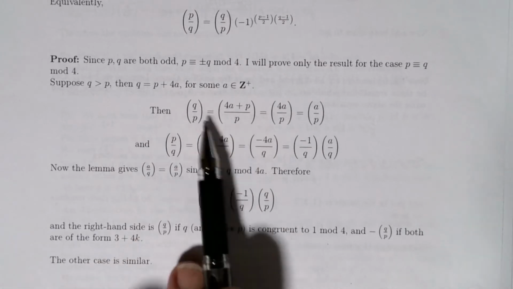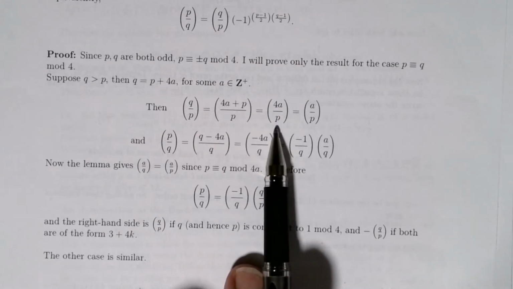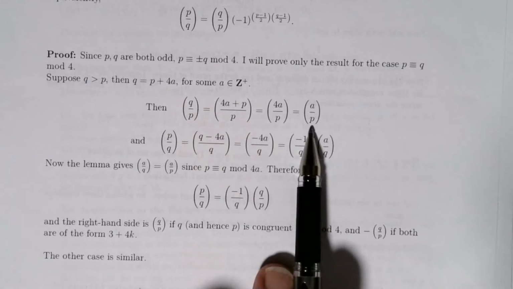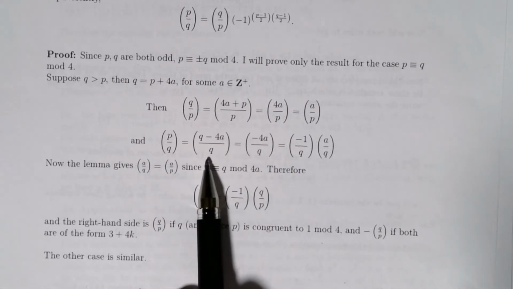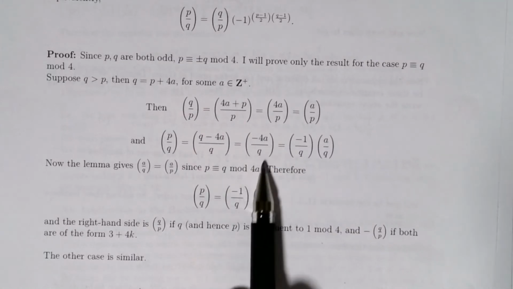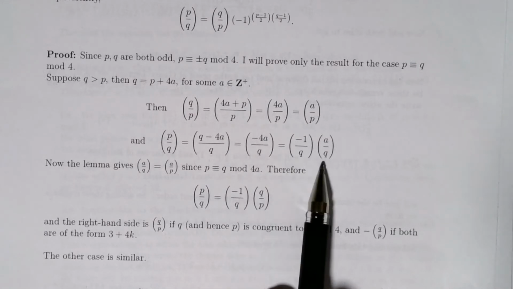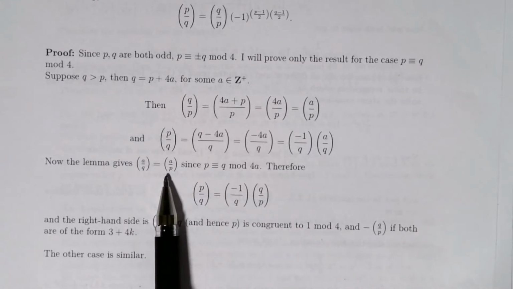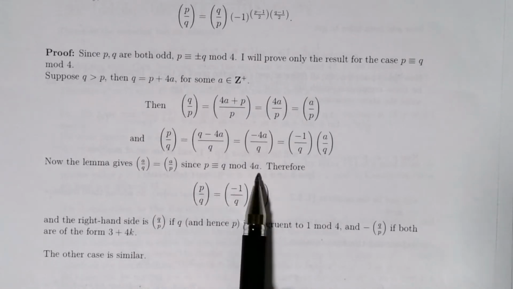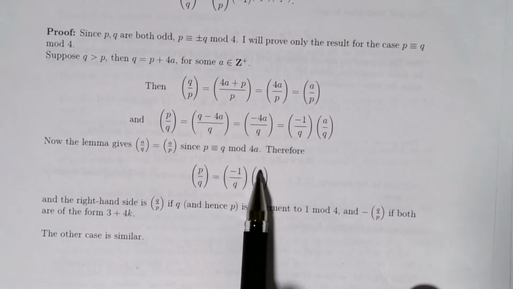So I can replace the Q with this here, and we can simplify this and get 4A, and the 4 is already a square, so that's A over P. Similarly, Q over P is the Legendre symbol of Q minus 4A over Q. You can get rid of the 4, and this is minus 1 over Q, A over Q. Now the lemma we had says that these two are equal to each other, since P is congruent to Q mod 4A, and that means P over Q is minus 1 over Q, times Q over P.